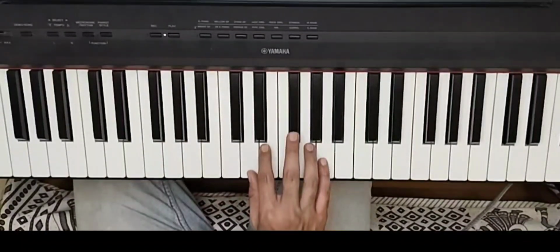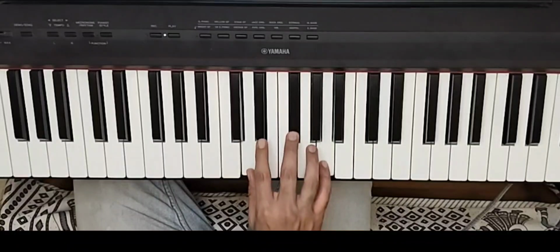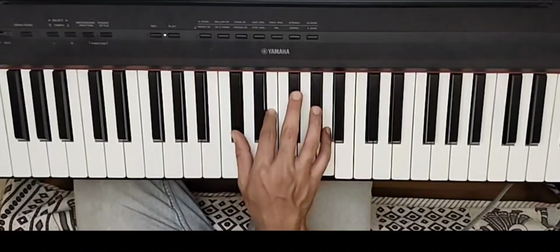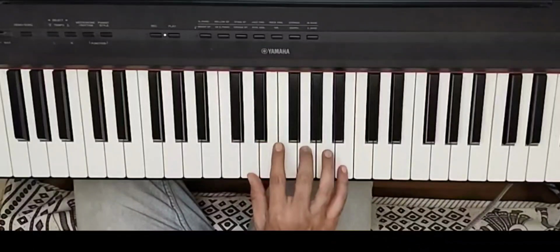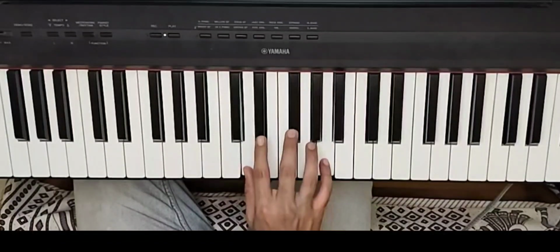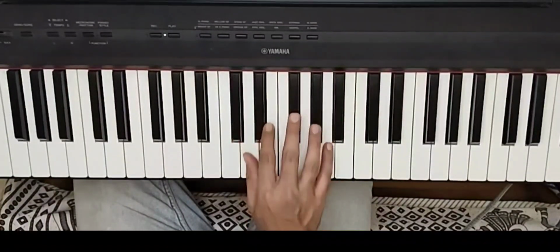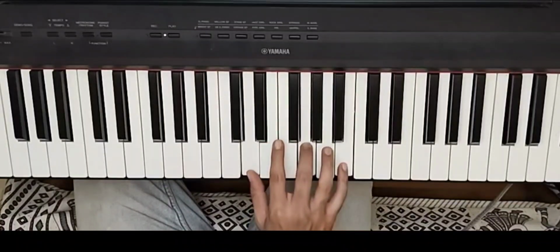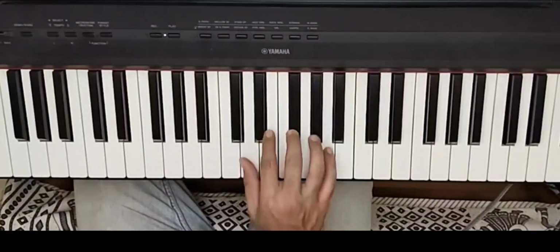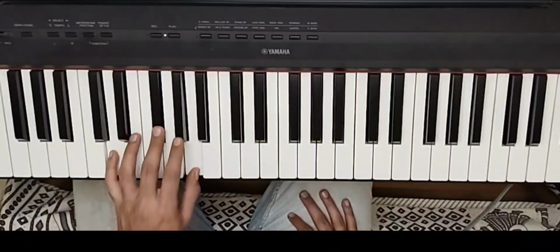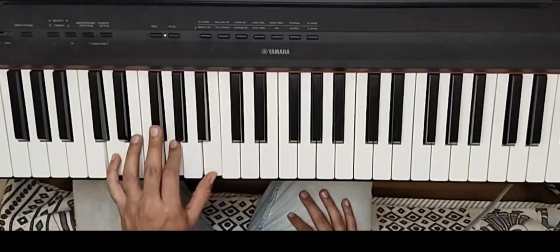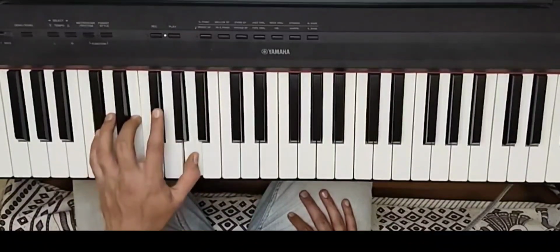We are going to go to D major: D major, G major, D major, A major. Remember this scale has got two black notes, two sharps. We've got F sharp and C sharp. Chord 1, chord 4, chord 1, chord 5. Left hand 1, 4, 1, 5.